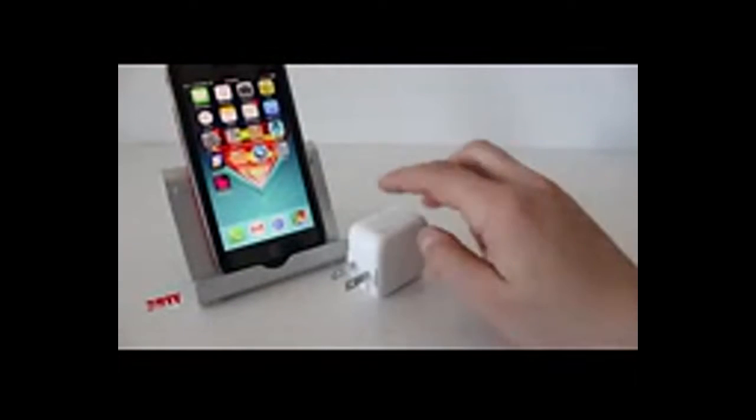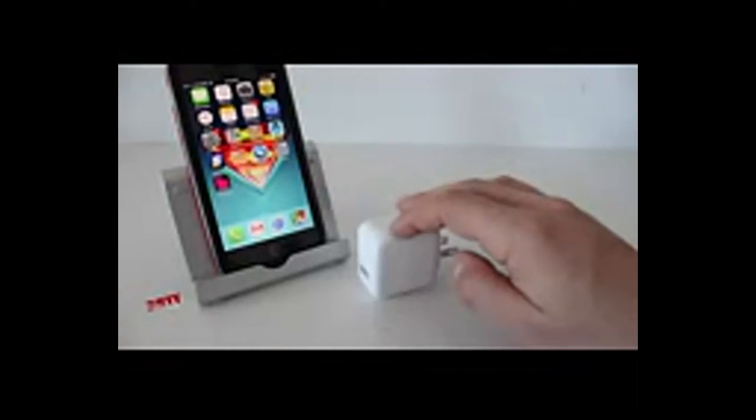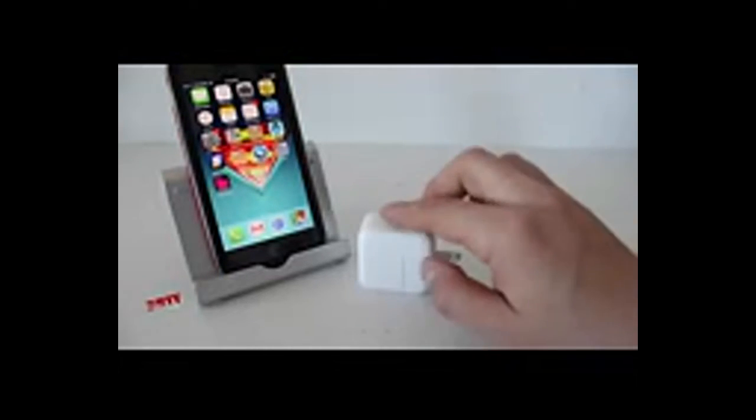The next tip would involve using an iPad charger. Because it's larger, it's going to allow for more current, so it's going to charge the iPhone or iPod Touch quicker. Now, if you don't have one of these, I'll link you in the description down below where you can purchase one, and then you can get your iPhone charging a little bit quicker.